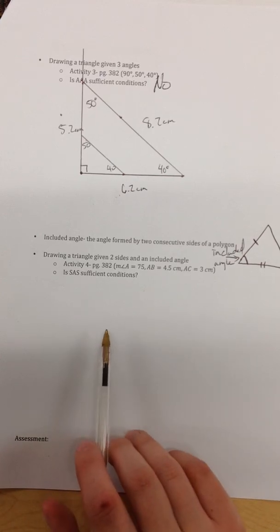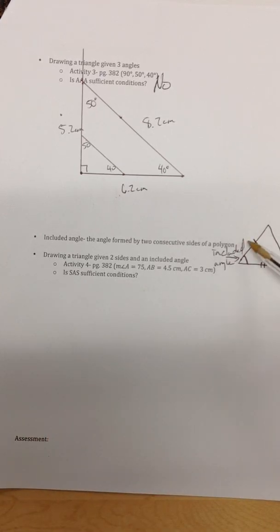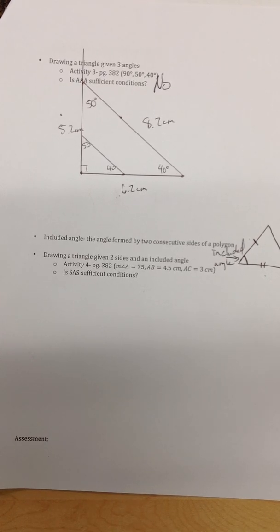So this one, they're going to use an included angle. Basically they're going to give us two side measurements, like this one, and then our included angle, they also give us the degree amount of that, the degree amount in between those two side lengths they gave us. Okay, so this is activity 4 if you want to look at that. The angle they give us is 75 for A. Then they give us a side AB that is 4.5 centimeters and a side AC that is 3 centimeters.